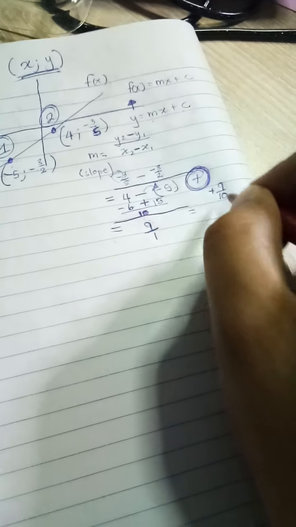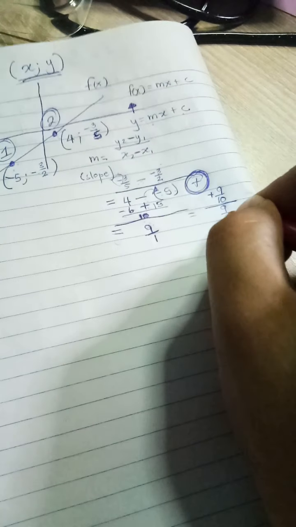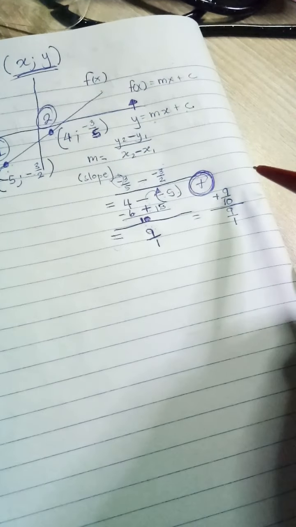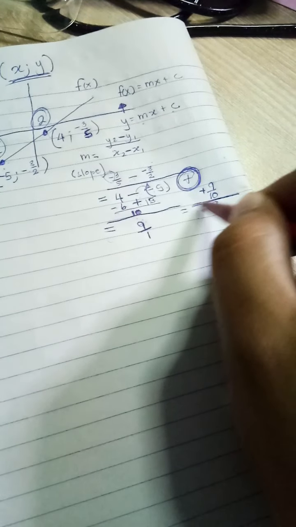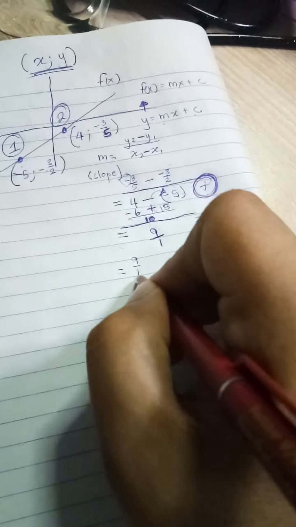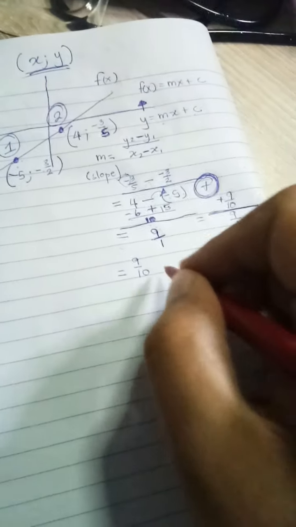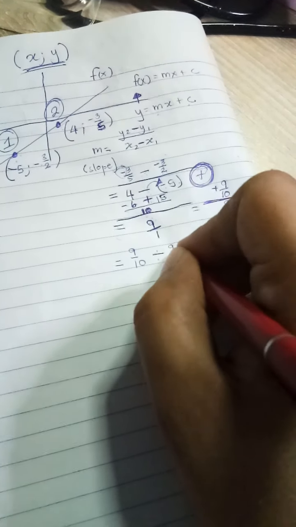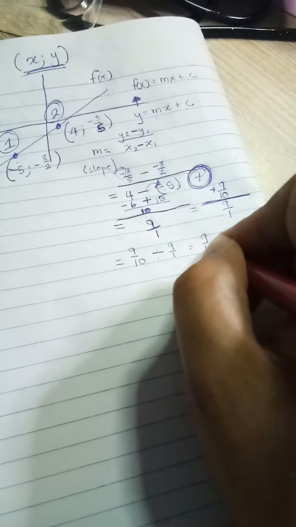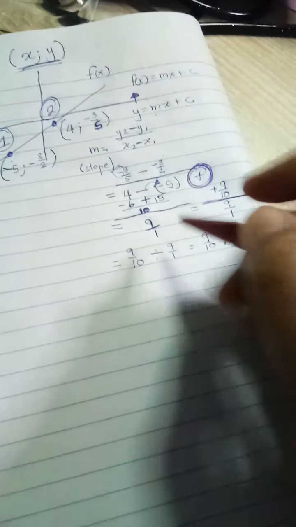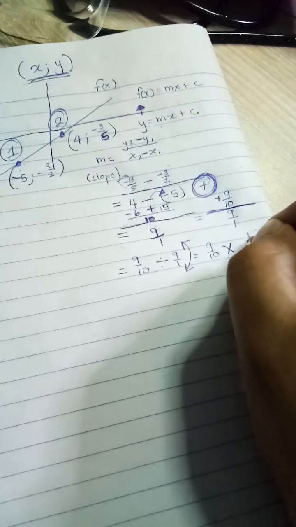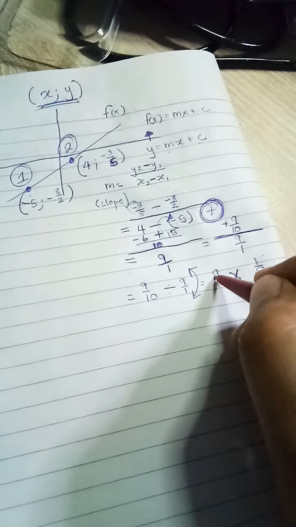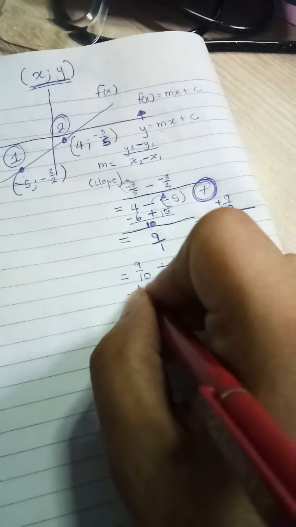9 over 1. And now I have a fraction divided by a fraction. This line in the middle simply means divide. So we're going to use our mathematics. We're going to say, well, 9 over 10 divided by 9 over 1 is the same as 9 over 10 multiplied by, and now I'm going to flip this one, 1 over 9. And that 9 cancels that 9, and I get that m equals 1 over 10. M equals 1 over 10.